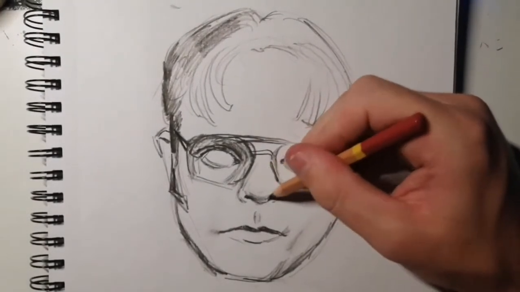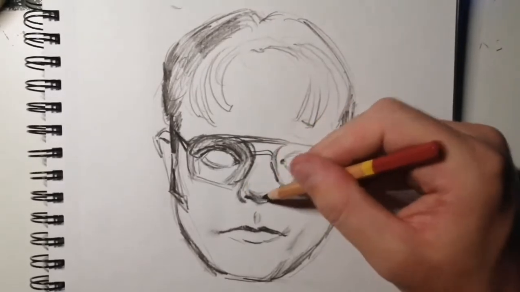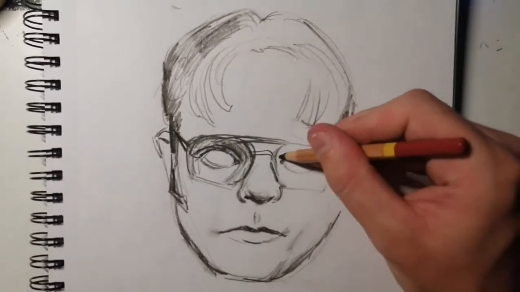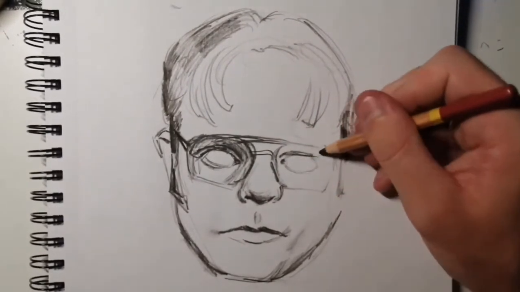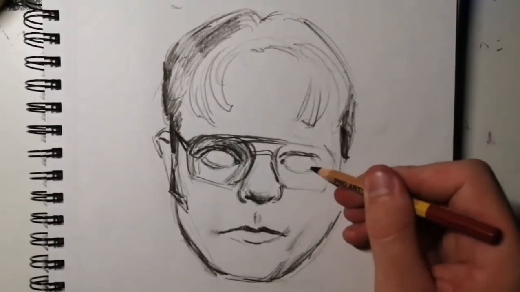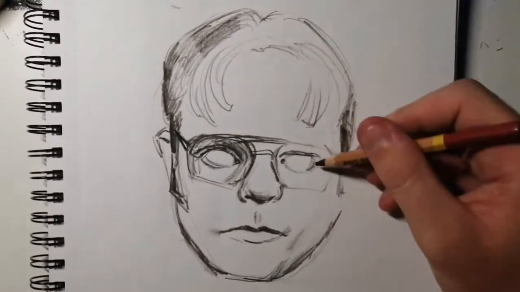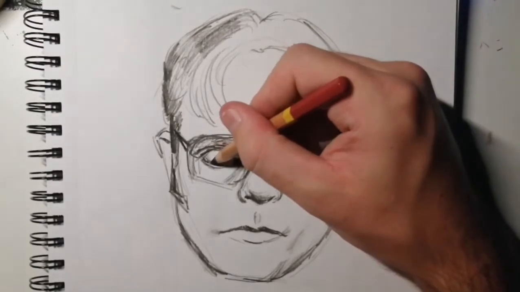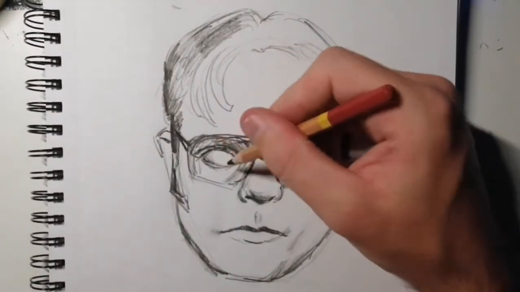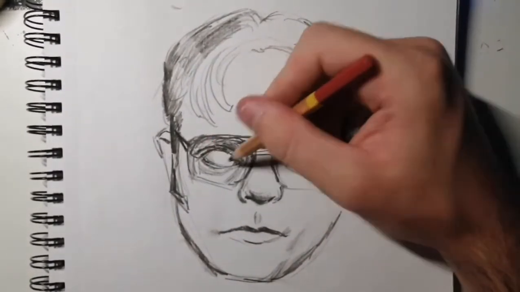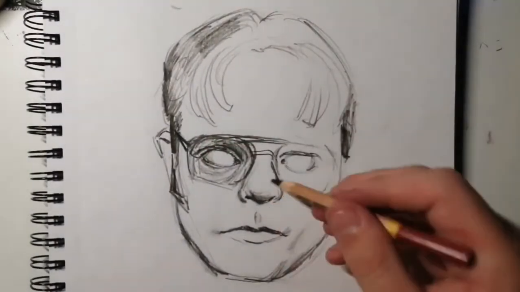So what are the correct components? You've got the corner of the eye, that's going to have a little almond shape. Actually, the entire eye will have the almond shape. But you know how an almond looks, it kind of gets skinnier towards one of the ends. Then you're going to have the eyelid over top of the eye.